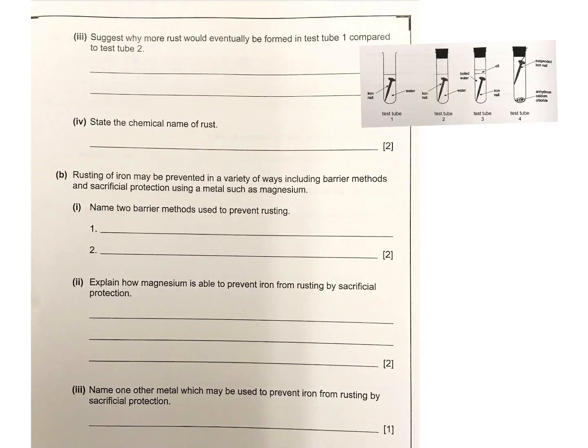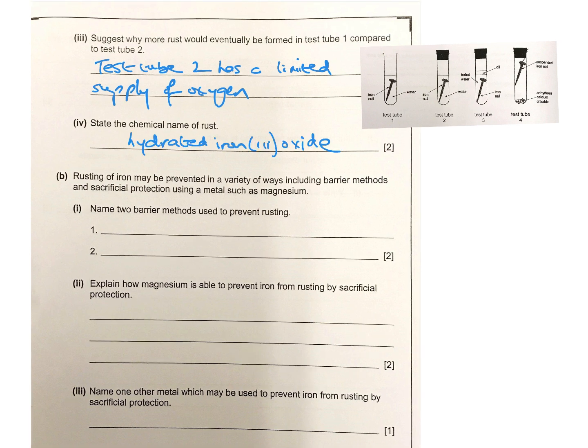Part 3 suggests why more rust would eventually be formed in test tube 1 compared to test tube 2. Well, the difference between these two is that test tube 2 has a bung. So that means that it's going to have a limited supply of oxygen. In test tube 1, oxygen can keep coming in here, and obviously that's not the case. So there's some oxygen in here, but with that bung on, it prevents any more oxygen from entering. The chemical name for rust is hydrated iron 3 oxide, and then a barrier method is something like painting, metal coating, plastic coating, galvanizing, etc.